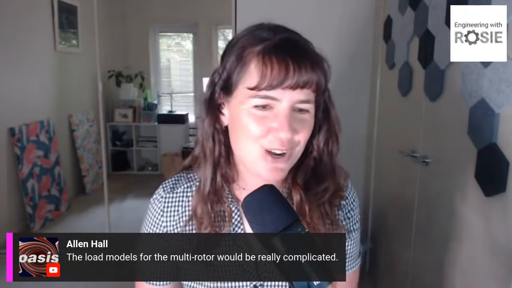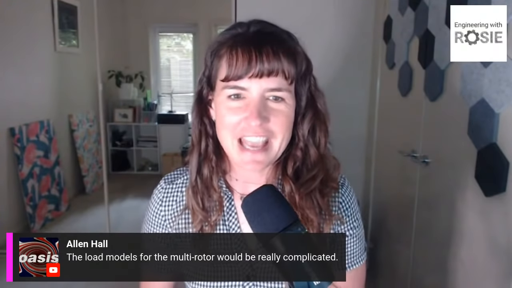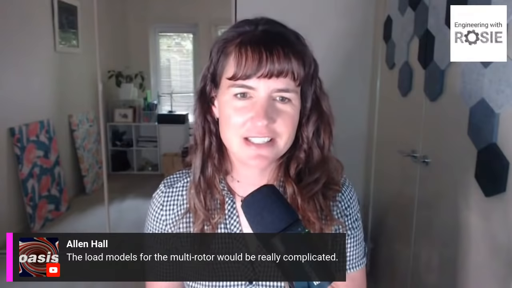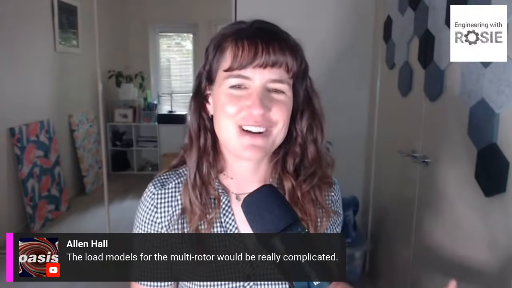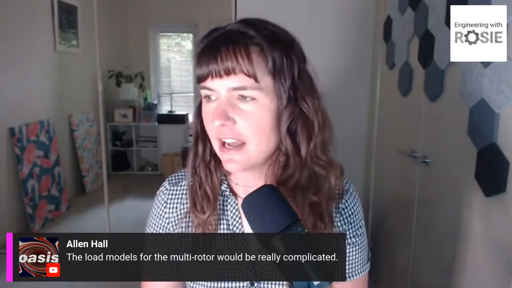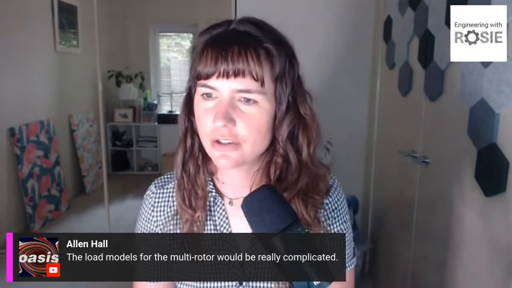From Alan Hall: the load models for the multi-rotor would be really complicated. Yeah, that was one of the big points of this study that Vestas did, to see whether their load models actually bore any resemblance to reality. I didn't look into that a lot, but if you look in that same paper, it does go through that. Mike Purdy: fair play to them for trying it. Can't be cheap. Yeah, absolutely.